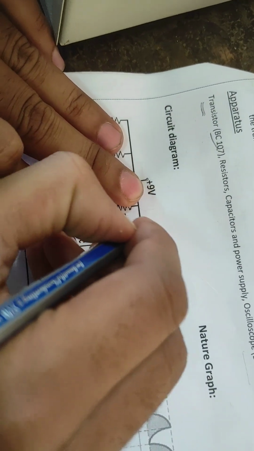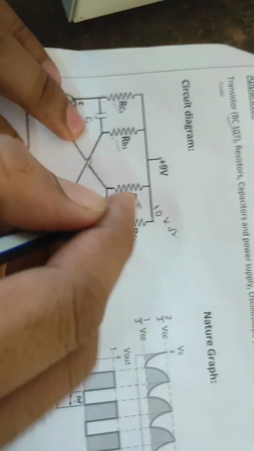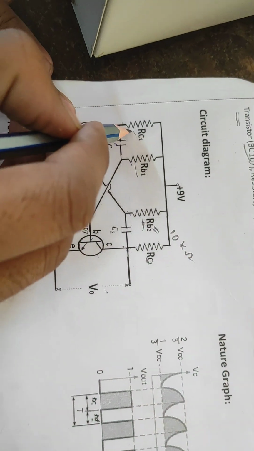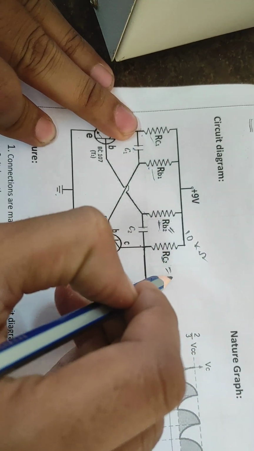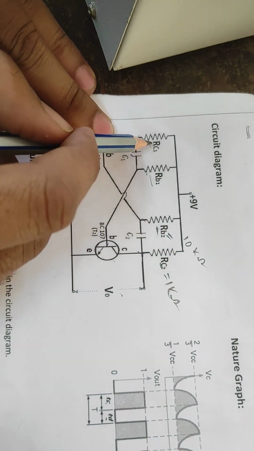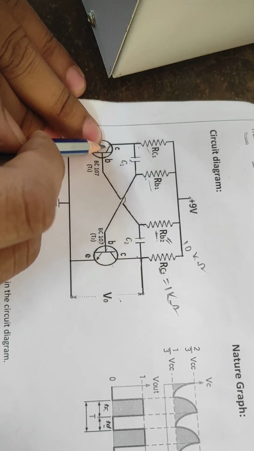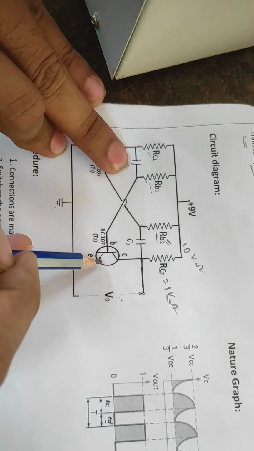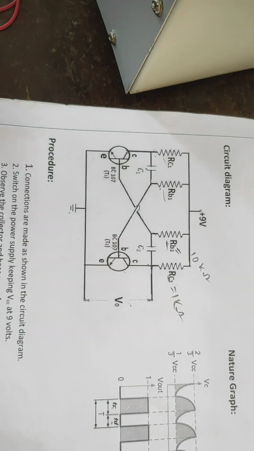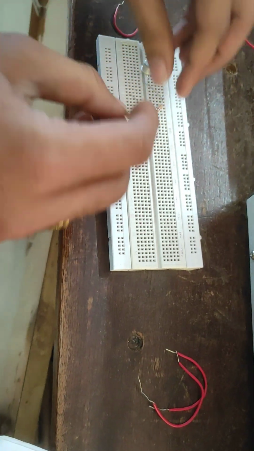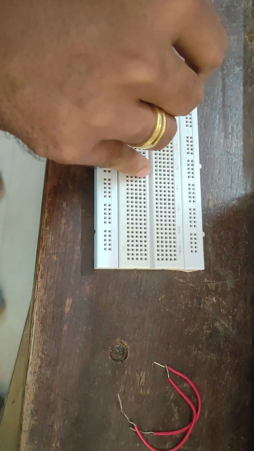Here RB2 is 10 kilo ohm. Both RB1 and RB2 have the same value, 10 kilo ohms, and RC1 has the value 1 kilo ohm. So both have the same values. RC1 is the resistor connected to the collector end, and RB1 is the resistor connected to the base end of the opposite transistor. Here we can see that connection. Let us take this RB1, the 10 kilo ohm. Now I am going to insert it in this breadboard.